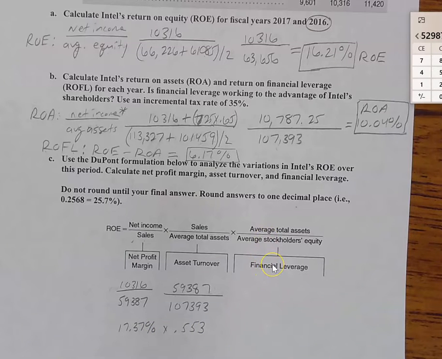And then financial leverage. I will say this, if you were to look up the formula for financial leverage, the denominator is fine here. You're normally going to see something like total debt right here, and that's perfectly legitimate. In the Dupont formula, they use average total assets here in the numerator spot. Okay, so let's see here.